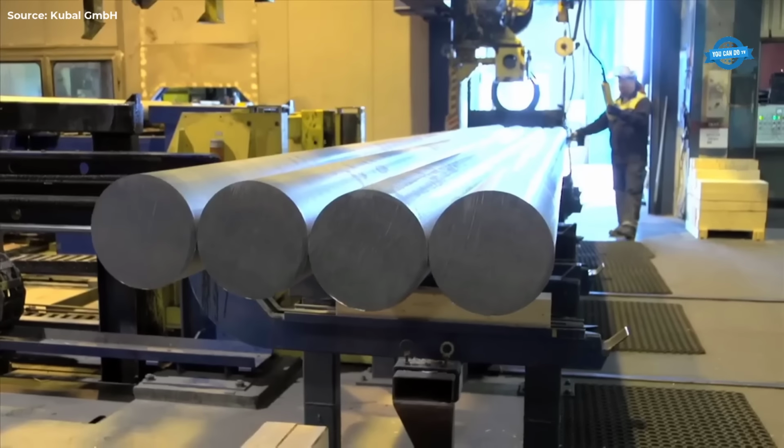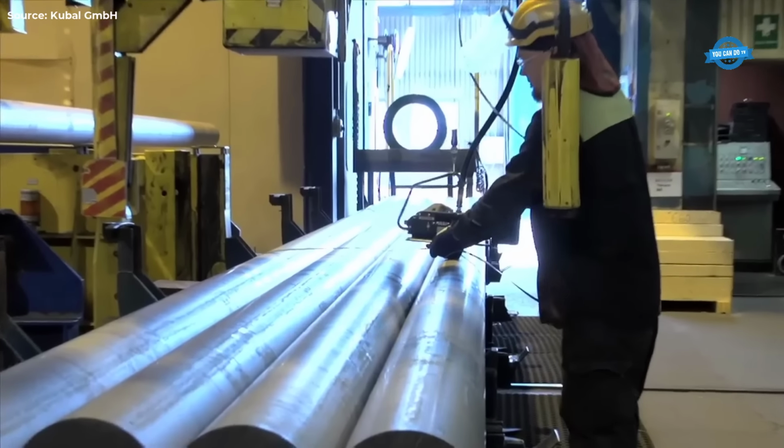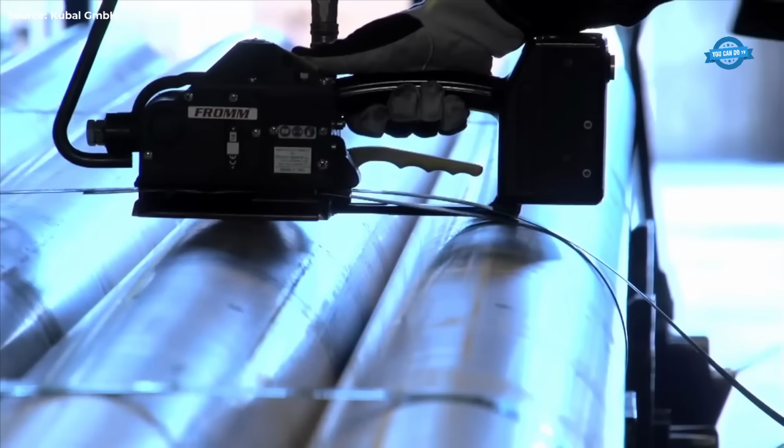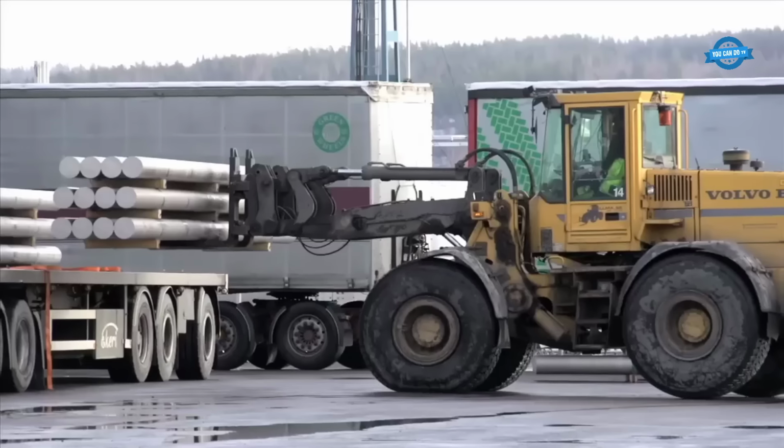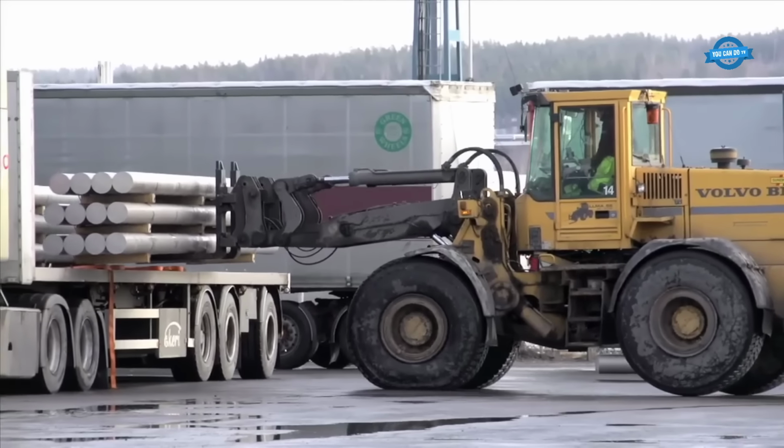Post-casting treatment. Homogenization. The cast billets undergo heat treatment in a large furnace at around 518 degrees Celsius for about 3 to 4 hours to ensure uniform properties throughout the billet.